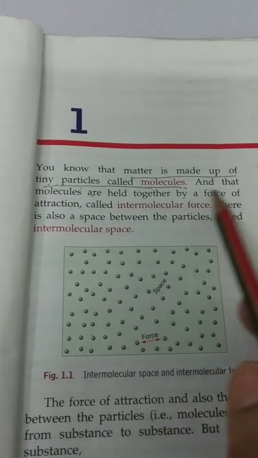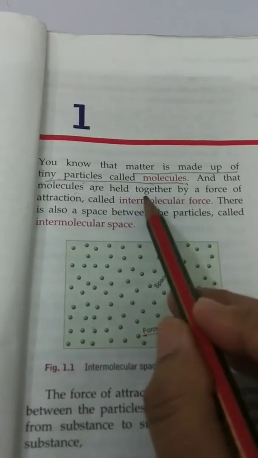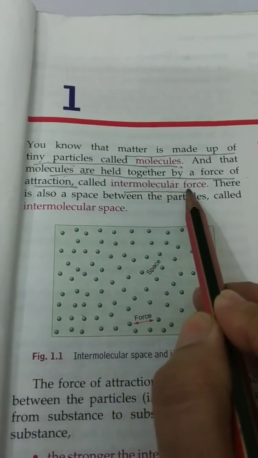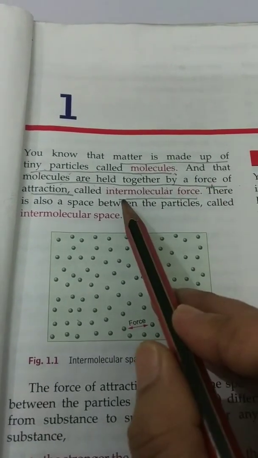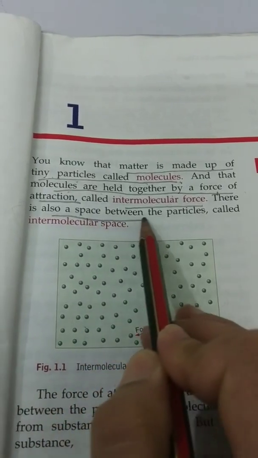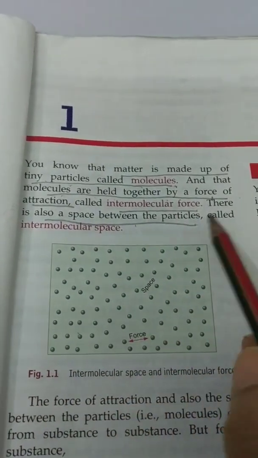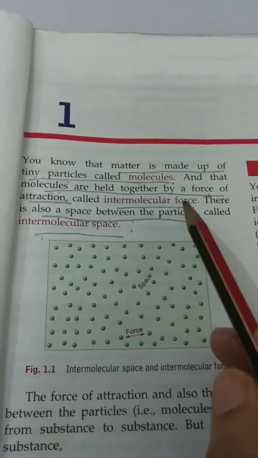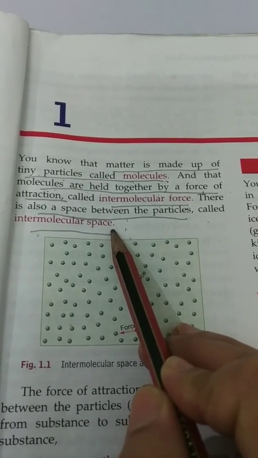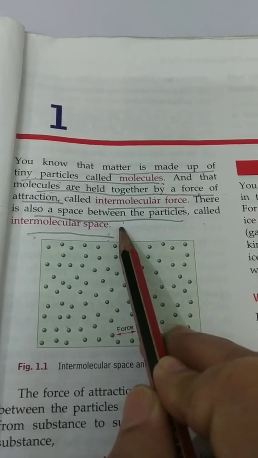Another thing, molecules are held together by a force of attraction. Underline, molecules are held together by a force of attraction. We call that force intermolecular force. These molecules also have space between the particles. We call it intermolecular space. So underline both terms, intermolecular force and intermolecular space. These two terms are very important while discussing matter. We all know about the states of matter: solid, liquid and gas.